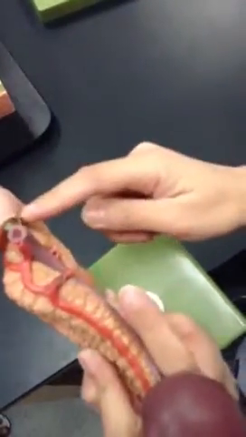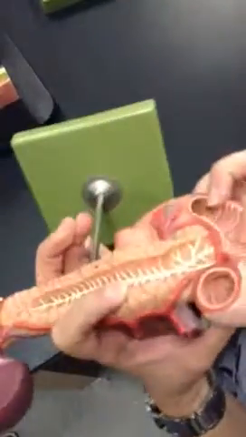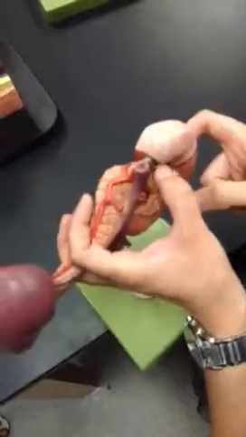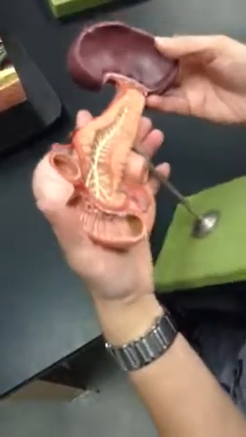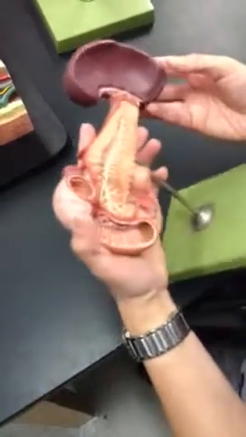Okay? And then, if you notice this one, that's your bile duct that will eventually also drain into the ampulla of Vater. Okay, where do you make bile again? Liver. In the liver, right? Okay. And then, let's see, what else do I want to point out here?